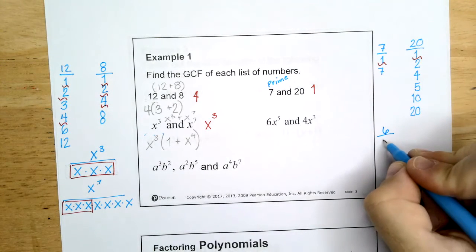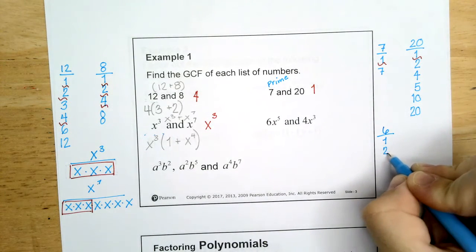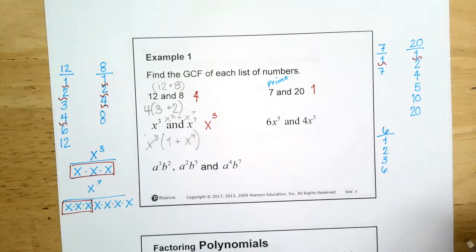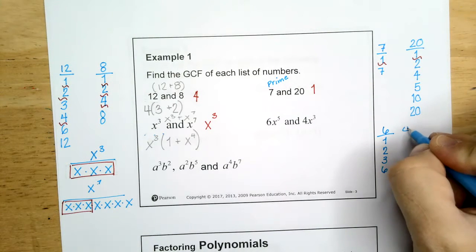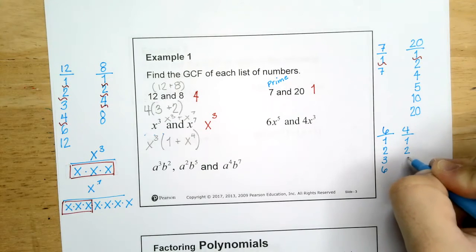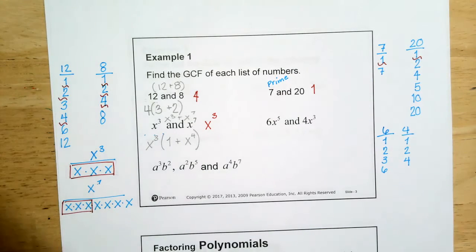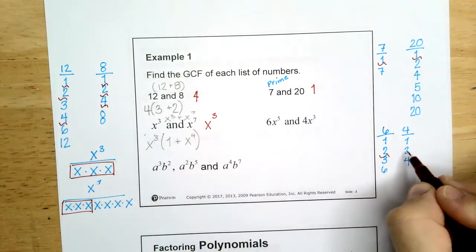All the factors of 6, 6 can be divided by 1, 2, 3, and 6, right? 4 can be divided by 1, 2, and 4. So our greatest common factor is 2.